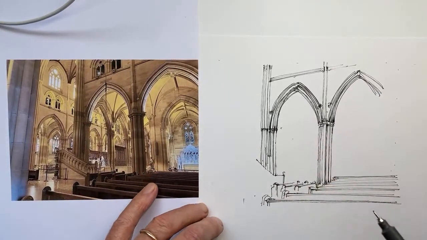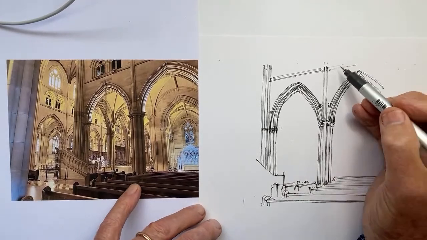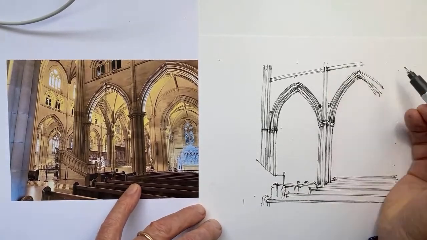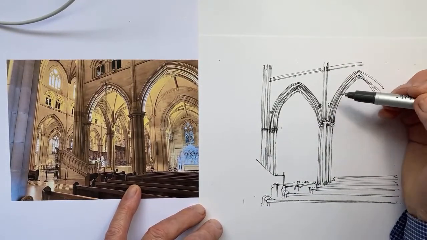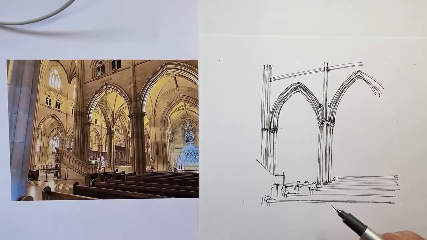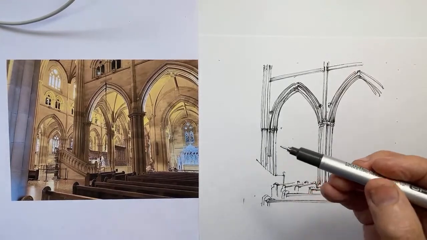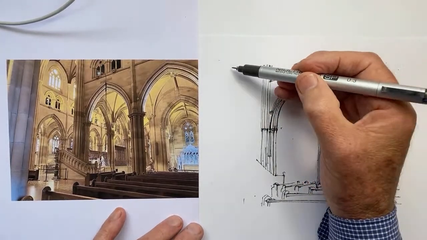I've not long been out of bed and I certainly feel it this morning, I tell you. Okay, let's position this line here.